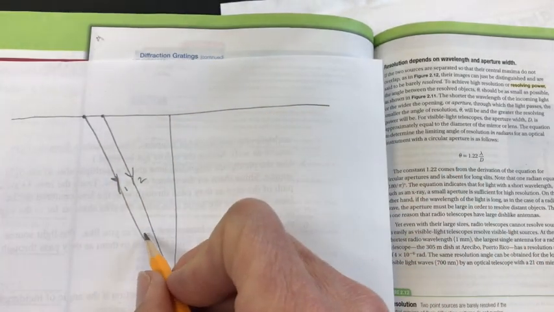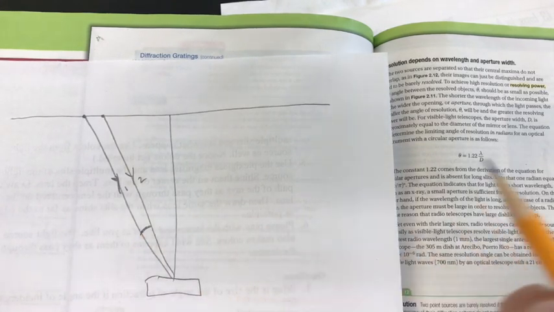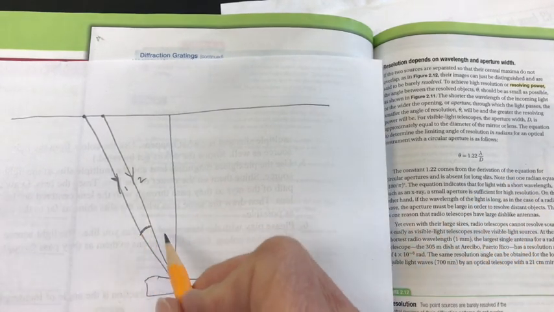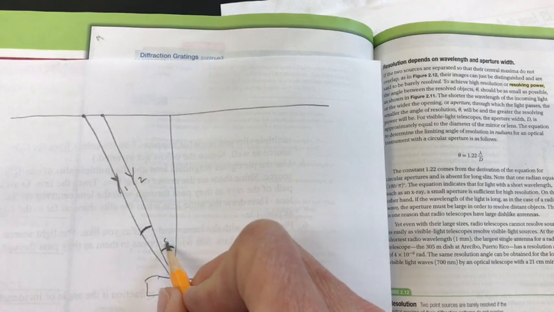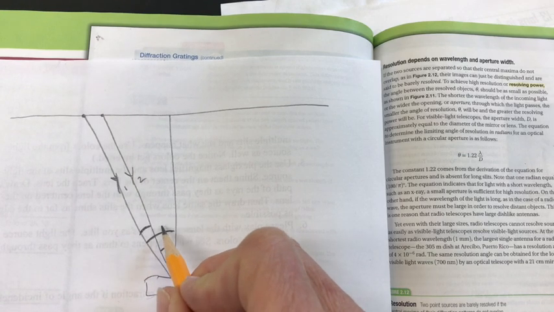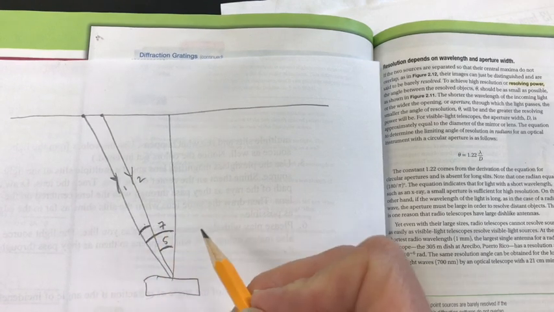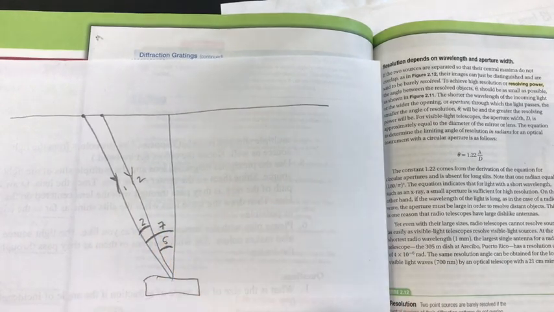What it's asking for is, what is the angle here? So how would you figure that out? Well, you would have to find the angle of this one. Let's say that this is 5 degrees. And then you have to find the angle of this one, and let's say that's 7 degrees. What would be the angle between them? Well, you would go 7 minus 5 and find 2 degrees.